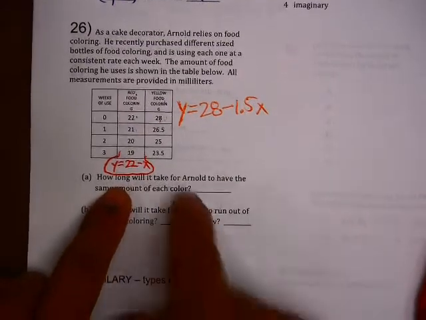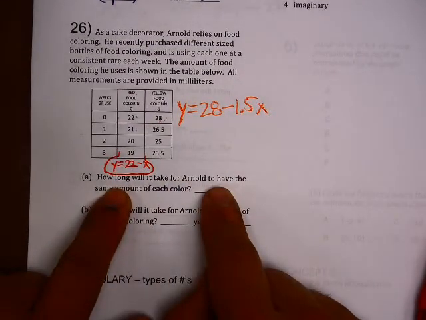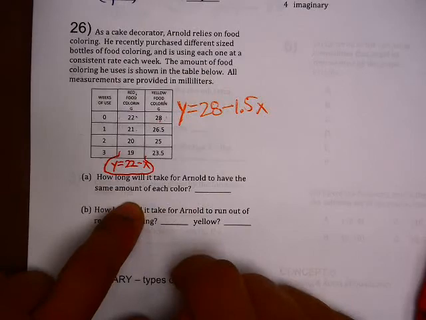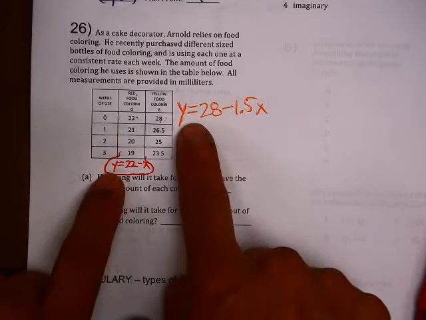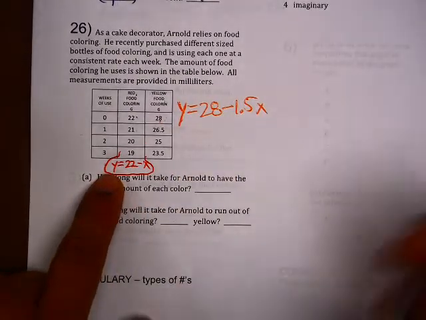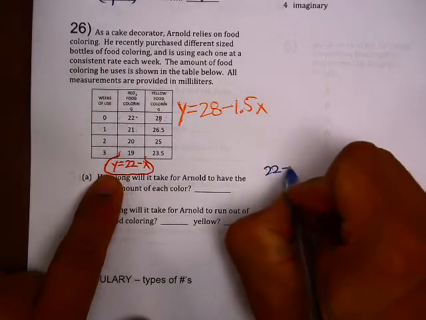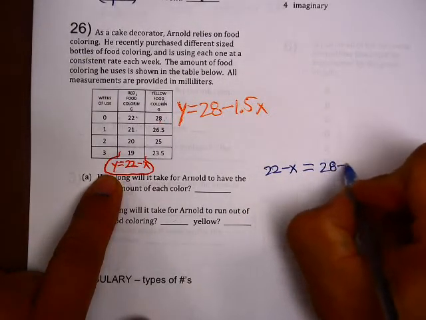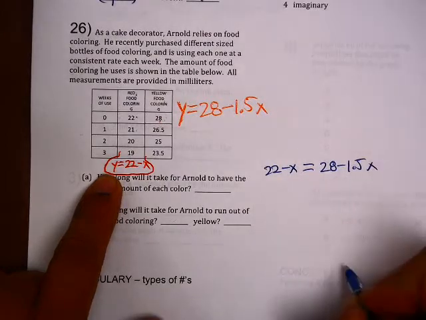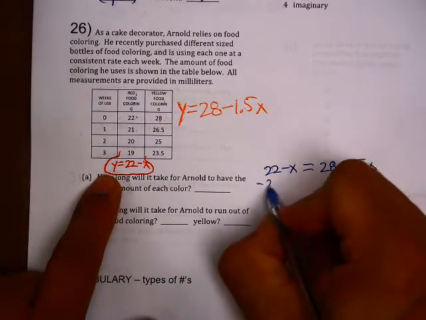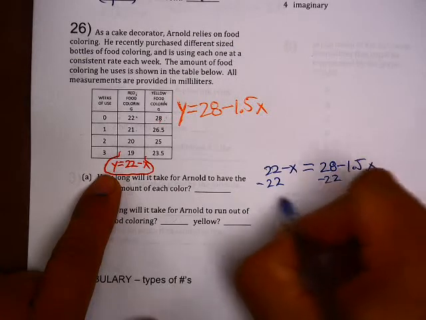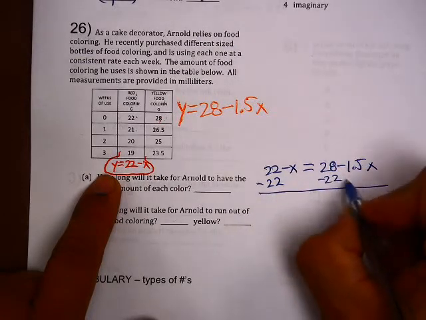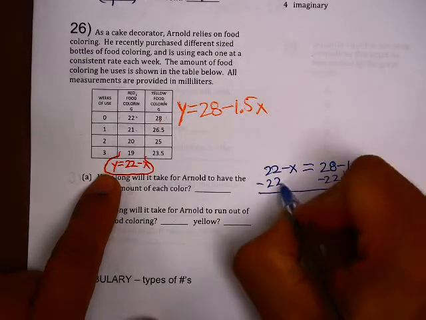First question says, how long will it take for the baker, Mr. Arnold, to have the same amount of each color? So we want these two to be equal to each other. So we would set 22 minus x equal to 28 minus 1.5x. What I will do is I will subtract 22 from both sides. At the same time, I'm going to add 1.5x to both sides.